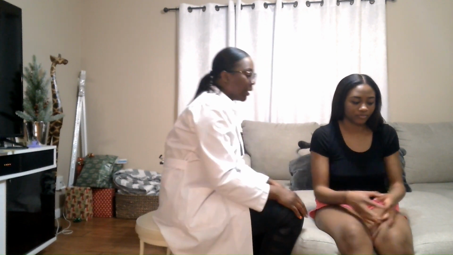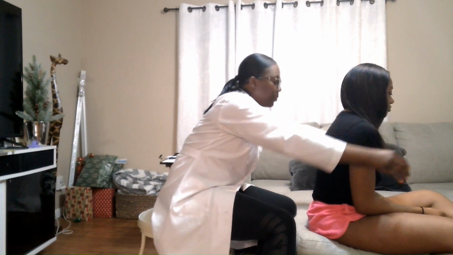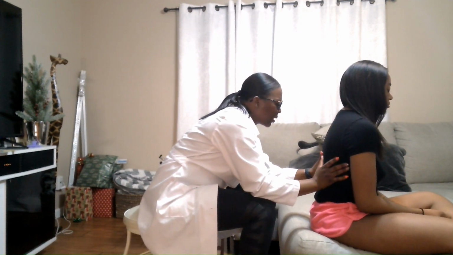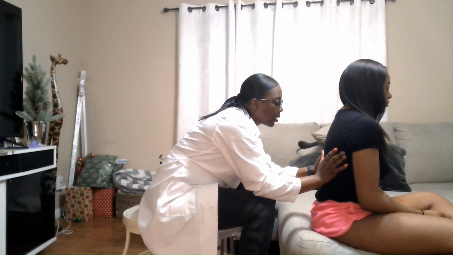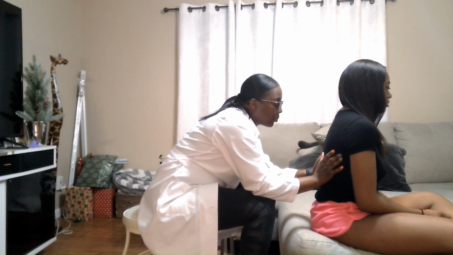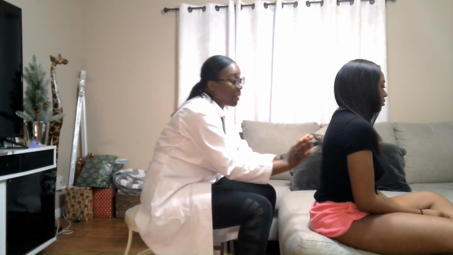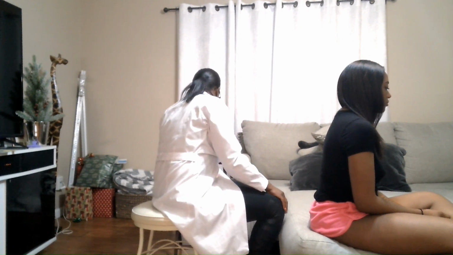So I'm gonna have you turn that way so your back is facing me. And then I'm gonna put my hands on the lower part, probably like the 10th or 11th rib, and I'm gonna have you take a deep breath in. Good. I'm checking to make sure, and you can let it out. And my hands are moving with expansion. Do it again. Good. And that has normal expansion. My hands are moving at the same time when she takes that deep breath.